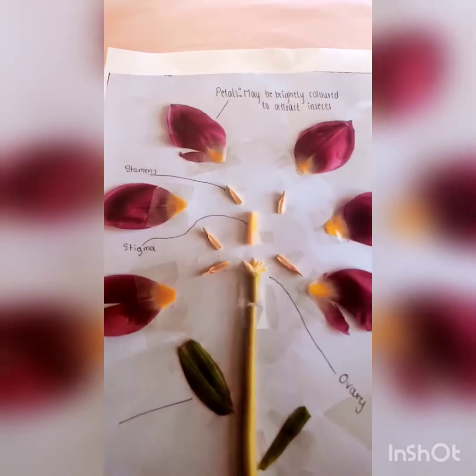On to the next, which is the pollination process. Pollination is the act of transferring pollen grains from the male anther of a flower to the female stigma.